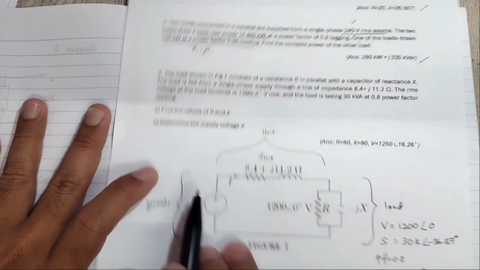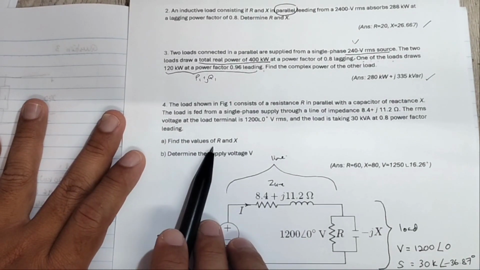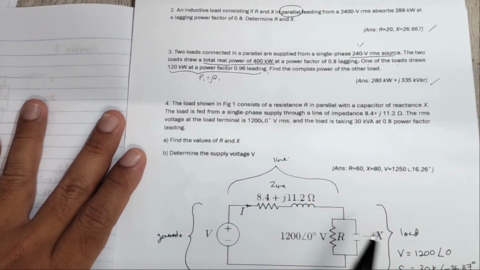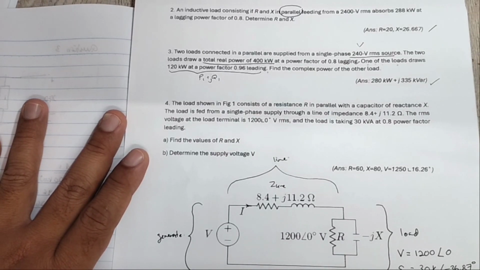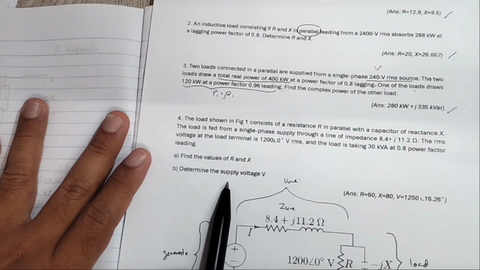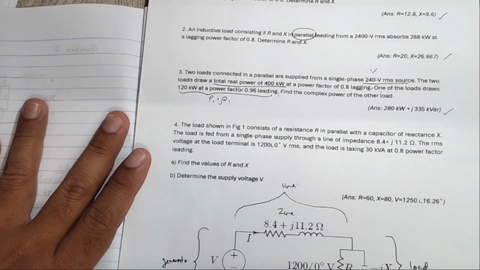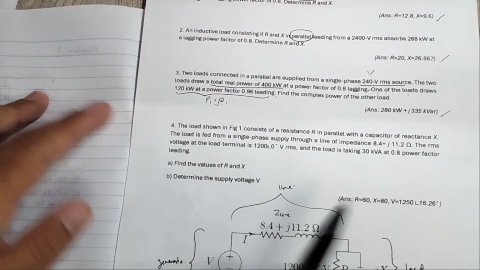Okay, dia kata sini soalan satu. Find the value of R and X. R and X. Total lah. So total lah sini. Lepas tu, determine the supply voltage. Supply voltage. Okay, dua tu je soalan minta.